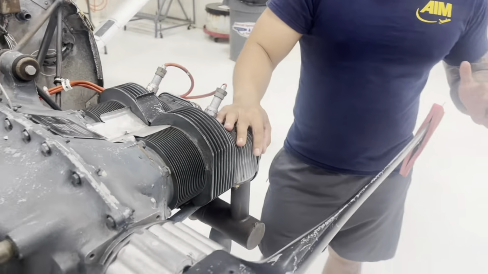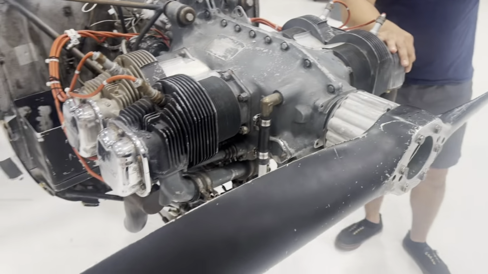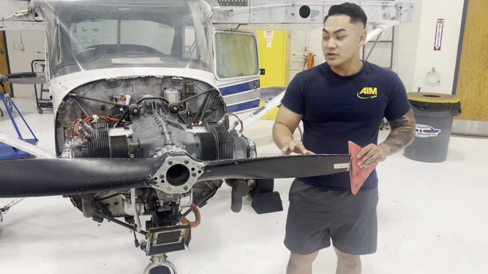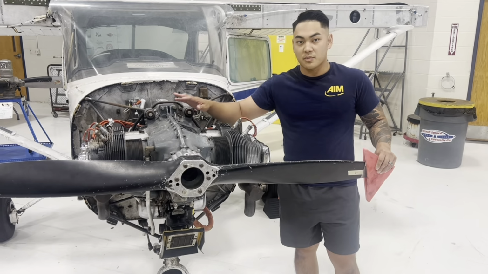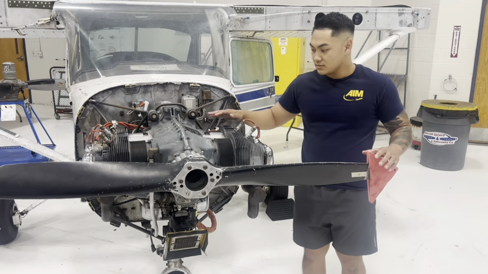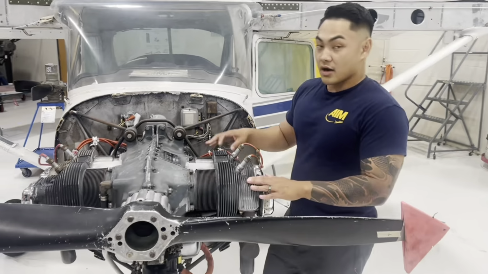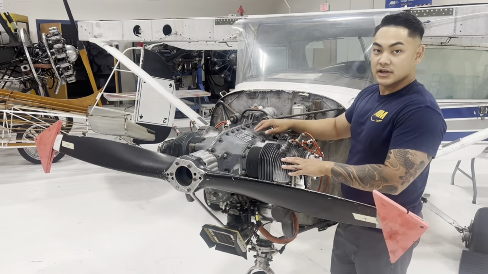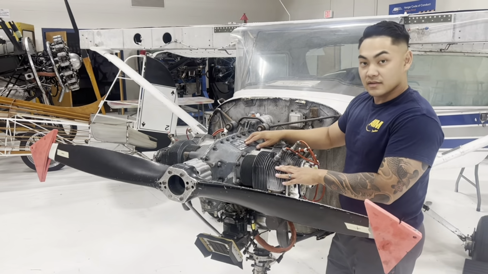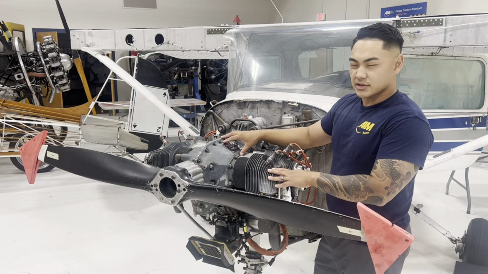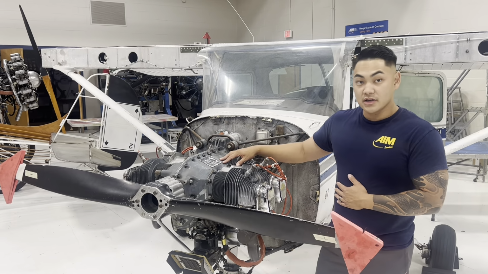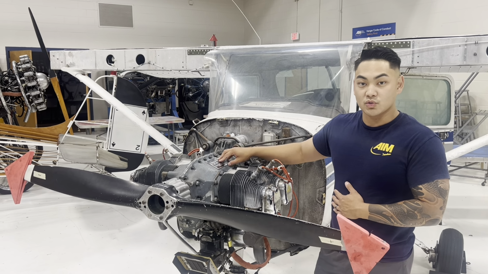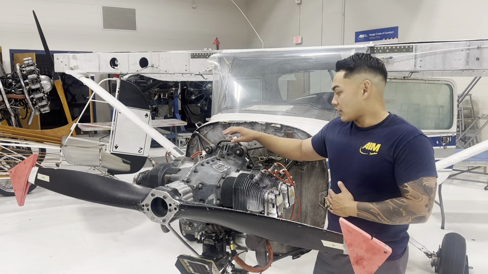So no matter at what speed, whether it be takeoff, landing, cruise, the pitch of the propeller does not change at all. It'll only change in relation with the RPMs of the engine itself. Speaking of that, the power plant system for this is going to be the Continental O200A. 200 meaning this is a 200-inch. The power plant of the Cessna 150 is going to be the Continental O-200-A engine.